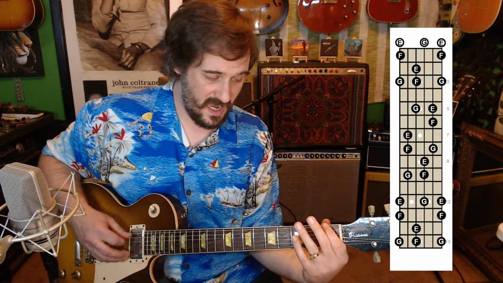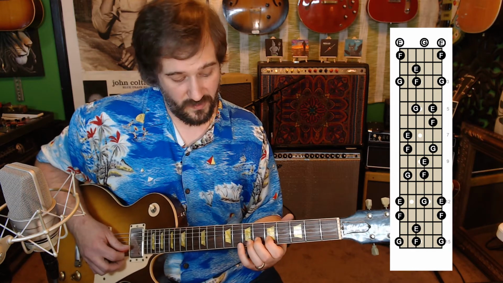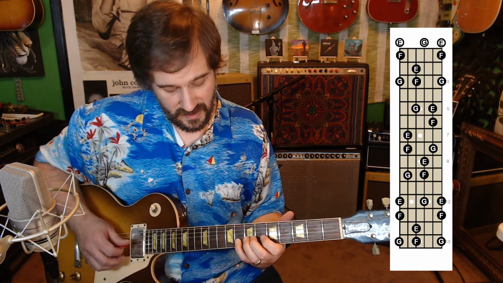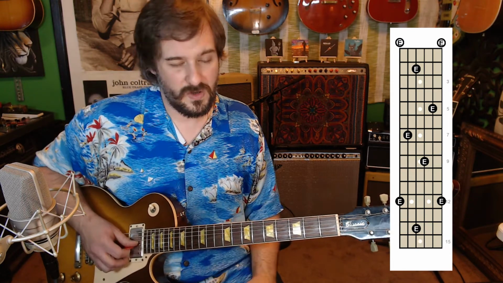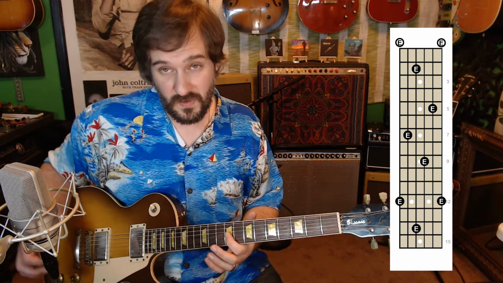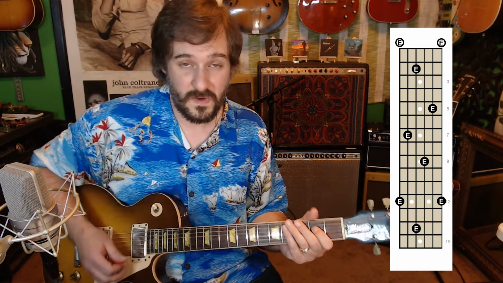Over time, a good strategy is to take little groupings and memorize those groupings in different places on the neck. For me, just saying E, F, G, and then realizing that on the B string, starting at the 5th fret was E, F, G. And on the G string, starting at the 9th fret was E, F, G. So over time, when I want an E note, there's one right here, there's one right here, there's one right here.